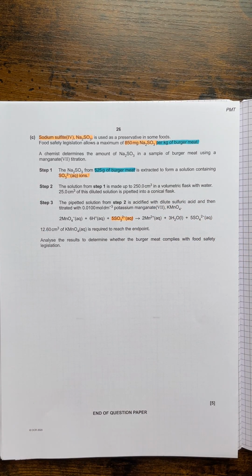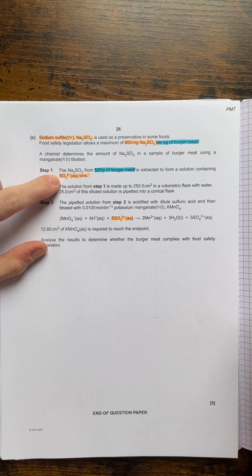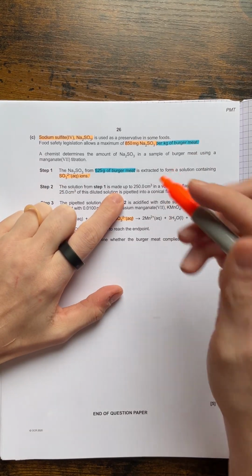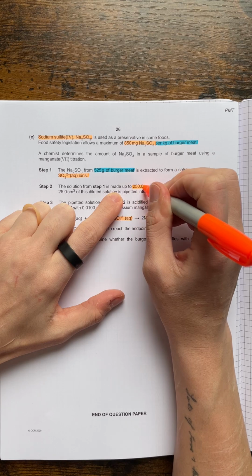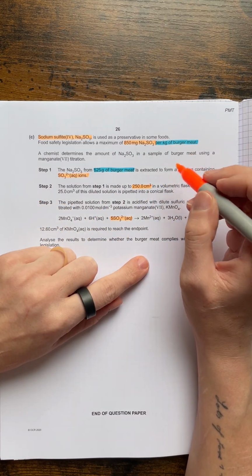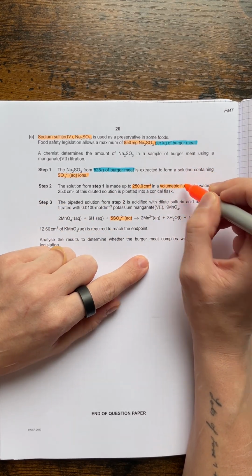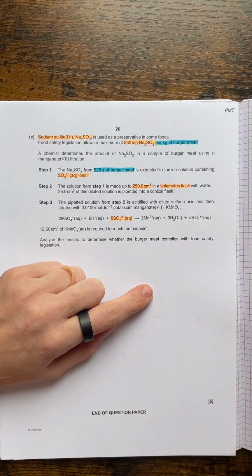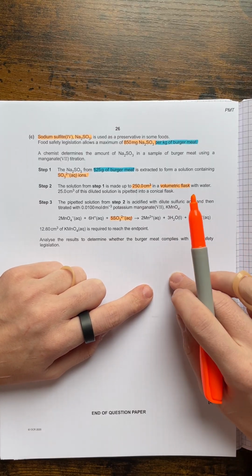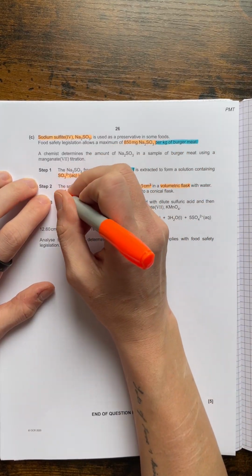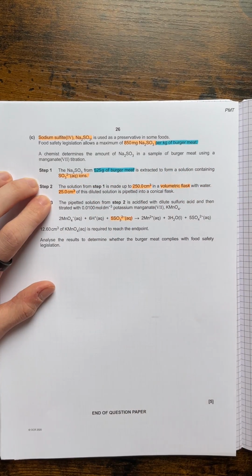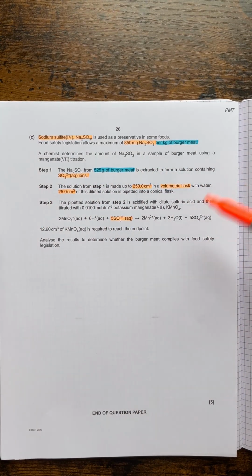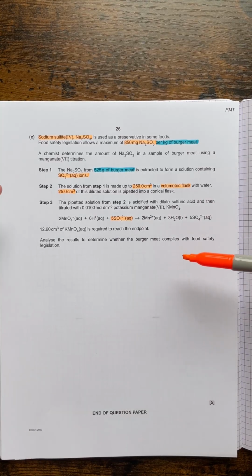And then once we have the SO3 2- ions in solution, that solution is then made up to 250 centimetres cubed in a volumetric flask, and that's standard procedure for making up a standard solution. Then we're going to only use 25 centimetres cubed of the dilute solution in any one particular titration that we do.